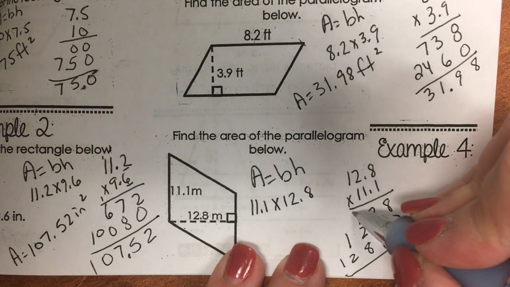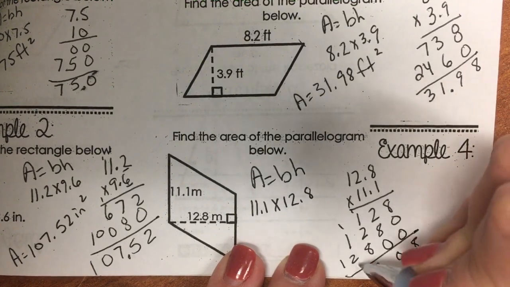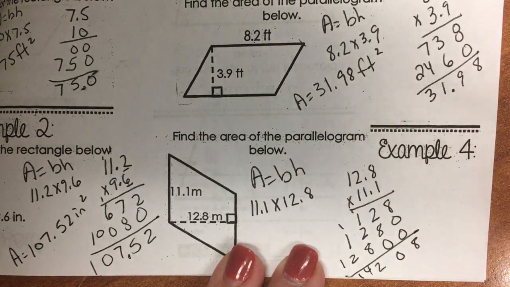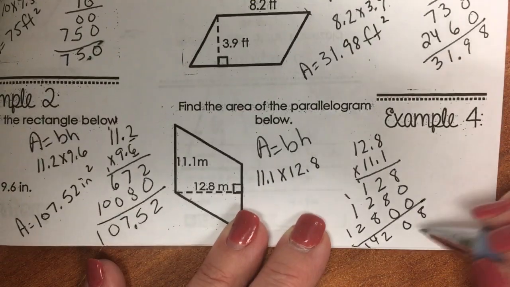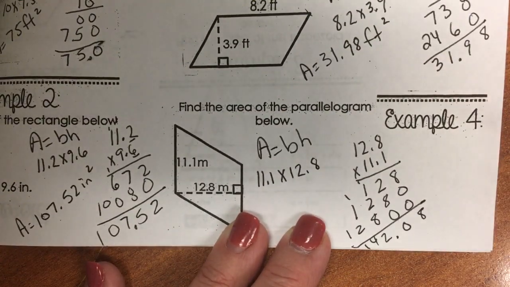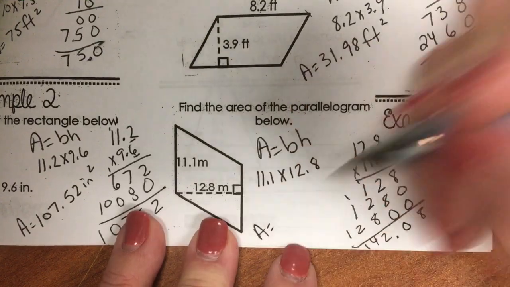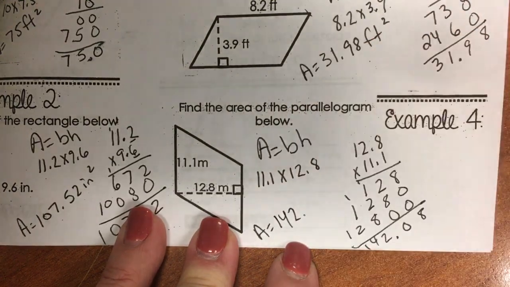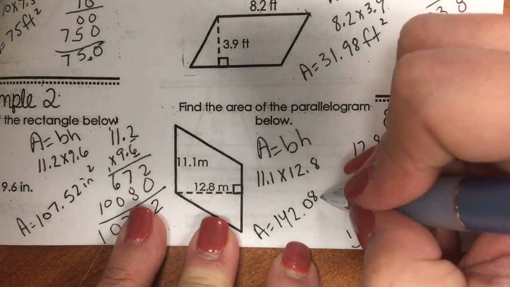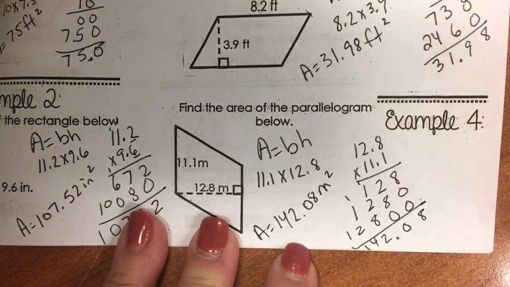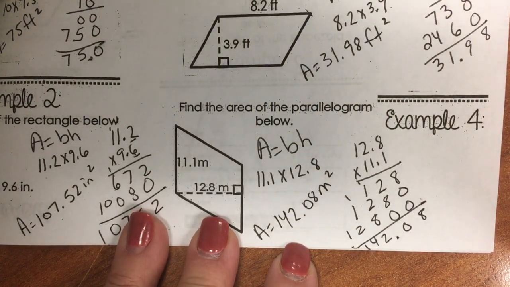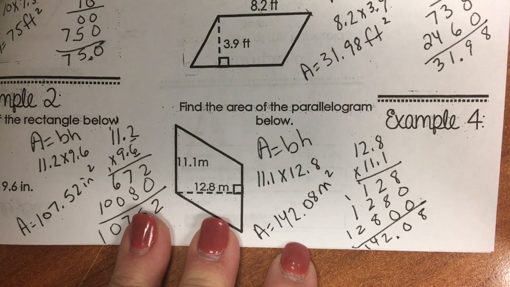Add this up. Okay, I have 2 decimal places, so I'm going to put my decimal between my 2 and my 8. So the area of this parallelogram is 142.08 meters squared. Okay, so that's how you find the area of a rectangle or a parallelogram.